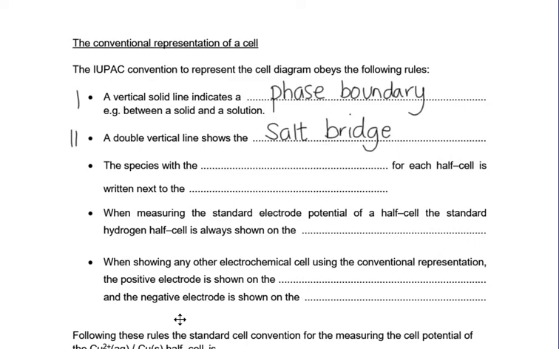Other things we need to know is that the species with the highest oxidation state for each half cell is written next to the salt bridge. So we're going to have something written next to the salt bridge. So out of copper and copper 2+, copper 2+ would be nearest to the salt bridge. Out of hydrogen gas and hydrogen ions, hydrogen ions would be nearest to the salt bridge.